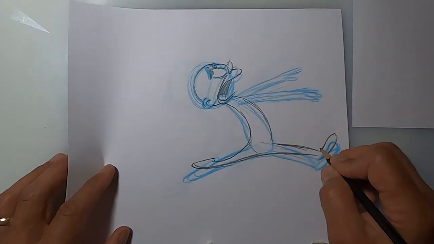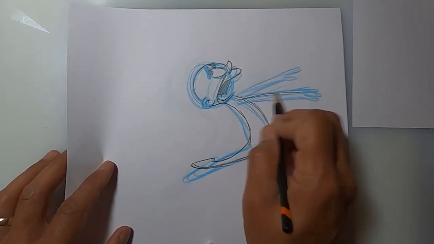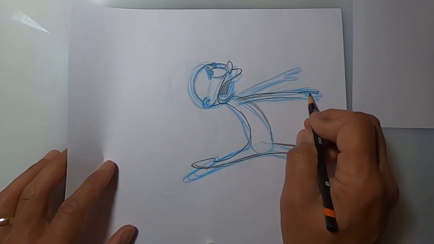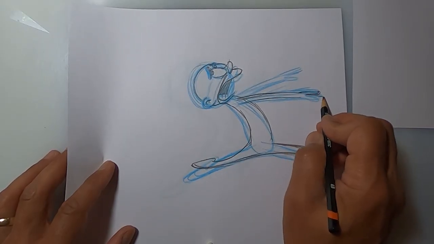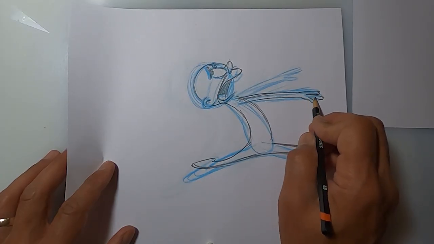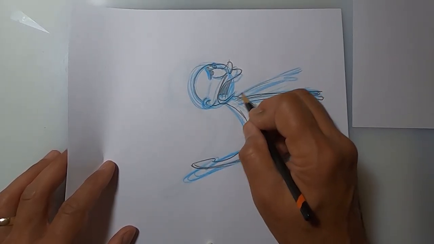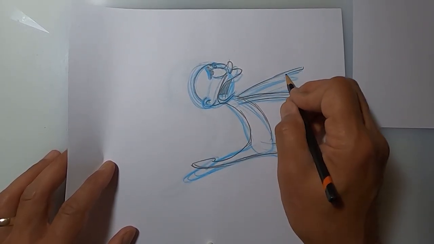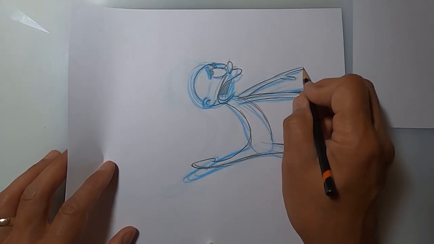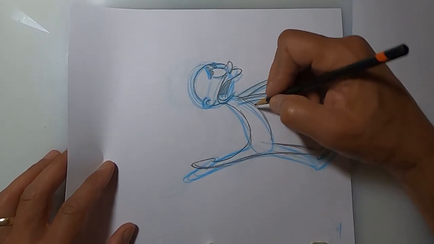Maybe we don't see the sole of his foot. And his arms stretch out even more. As his arm stretches and his fingers stretch a bit, I thin them out. Kind of like that.